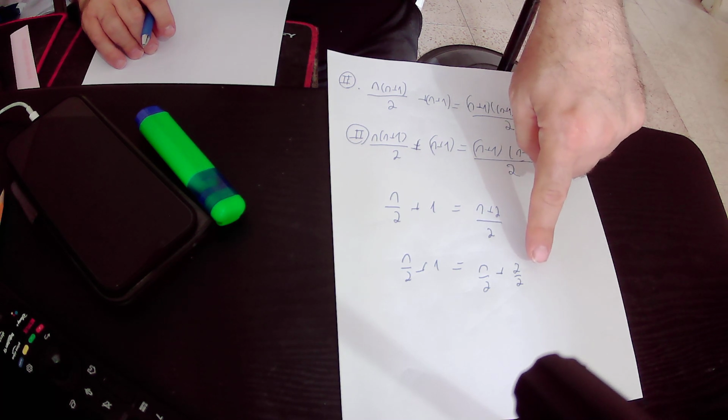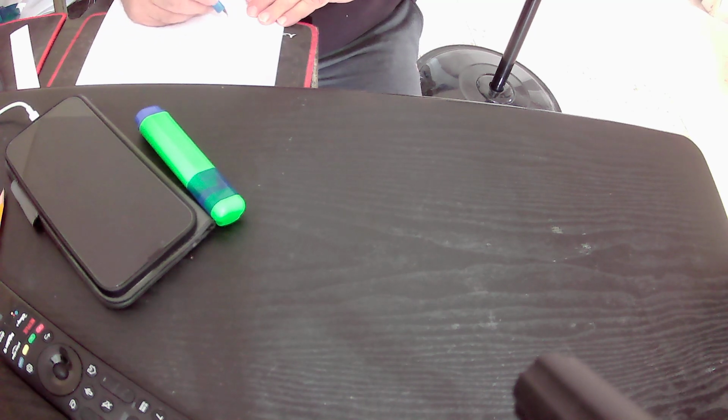And here 2 divided by 2 is 1, so we'll get the final result that n divided by 2 plus 1 equals to n divided by 2 plus 1.